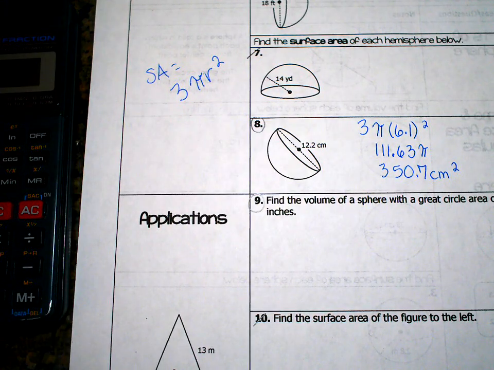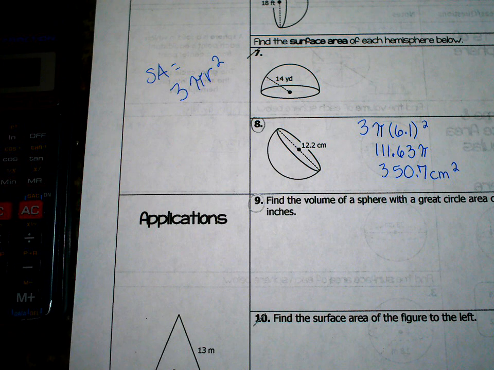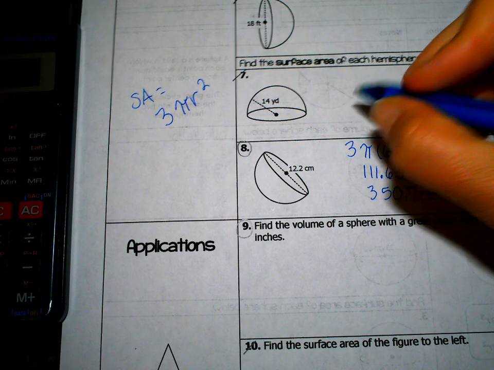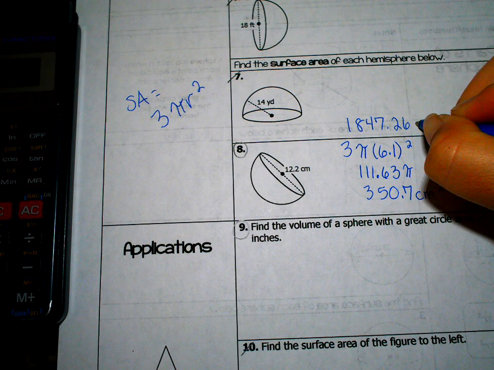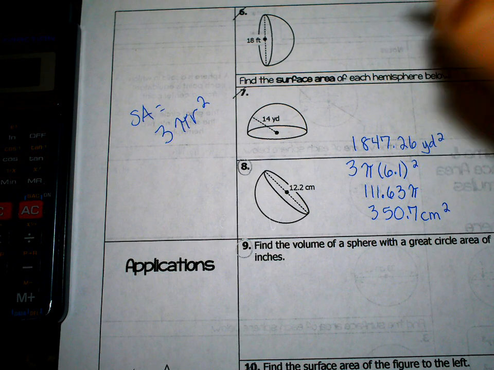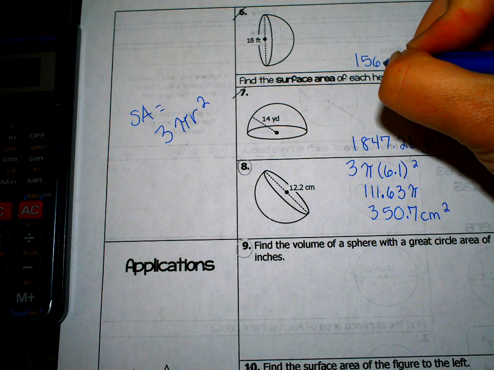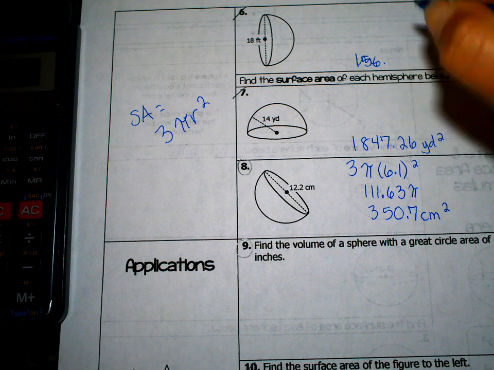So I did one of each. If you feel that you need extra practice on that, let me real quick write in the answers in case you want to practice another one. This answer, one, pardon me.